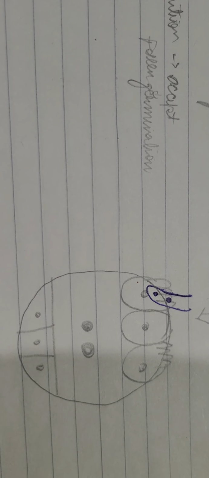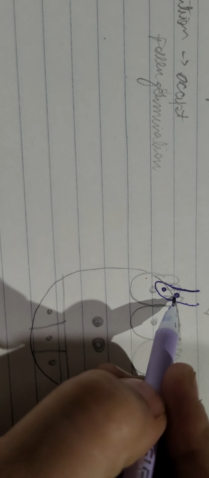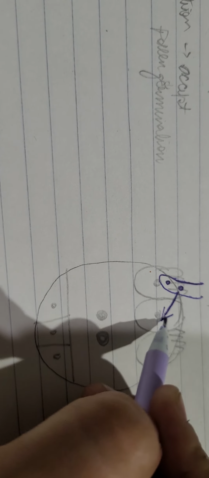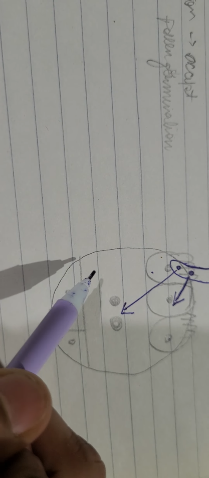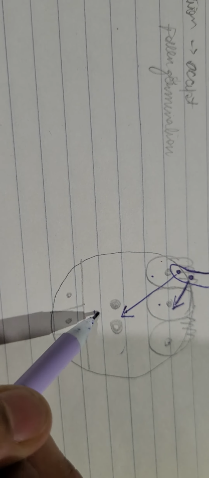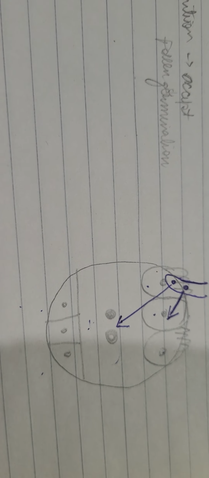Now, one of the nuclei in the pollen tube will fuse with the egg, and the remaining one will fuse with the polar nuclei. These two are called synergids. The middle one is called the egg cell. These two are called the polar nuclei, and these two are called the antipodals, which will degenerate as we go further.